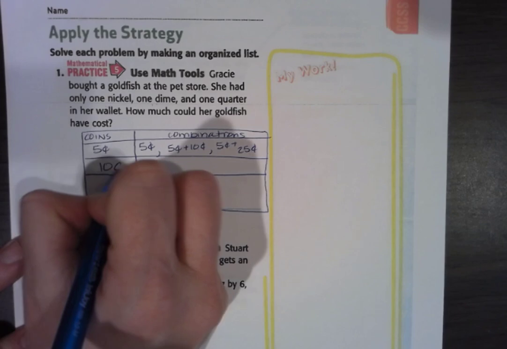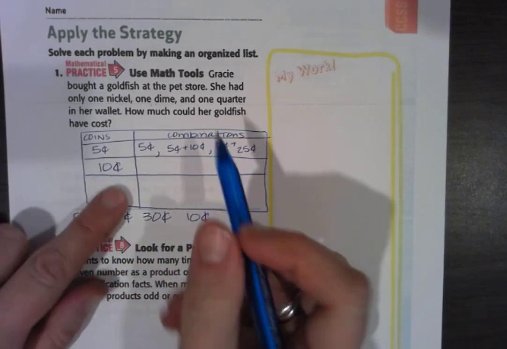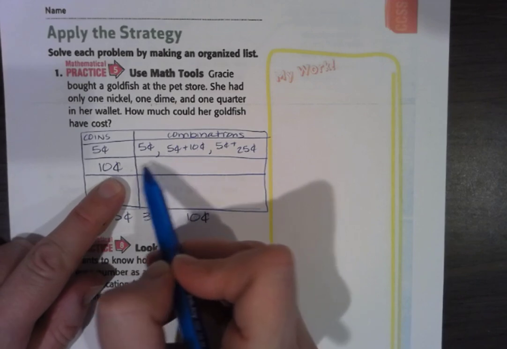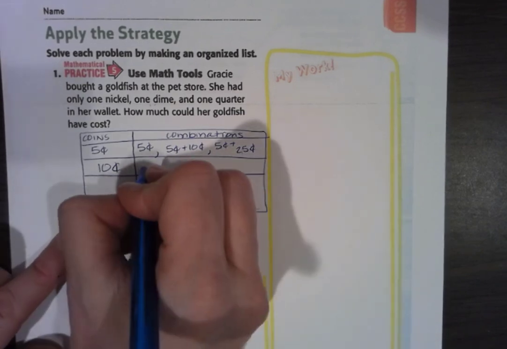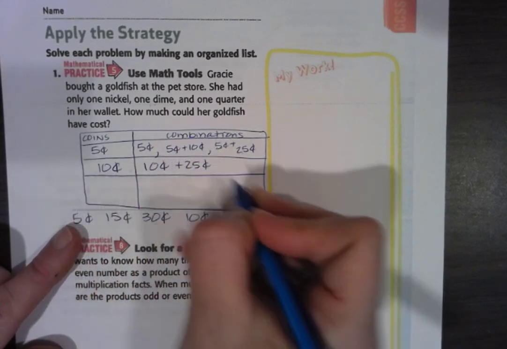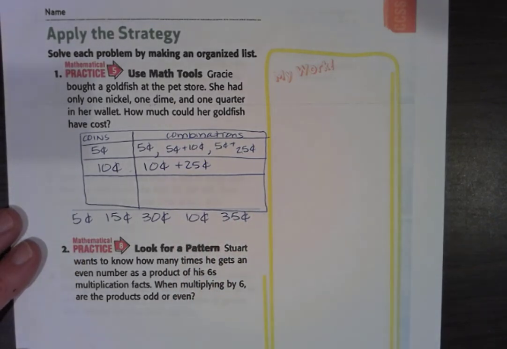Then she had a dime, so she could have just used the dime. We already did a dime and a nickel, but we didn't do a dime and a quarter. So that's 35 cents. Could have cost her 35 cents.